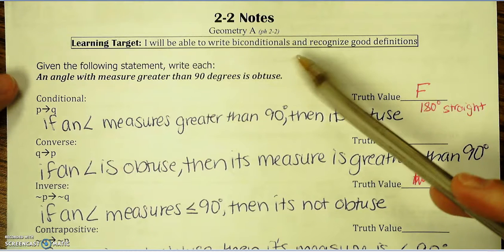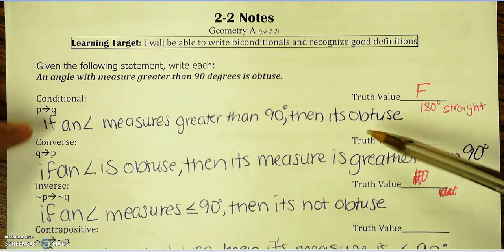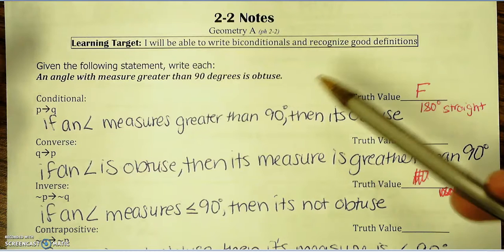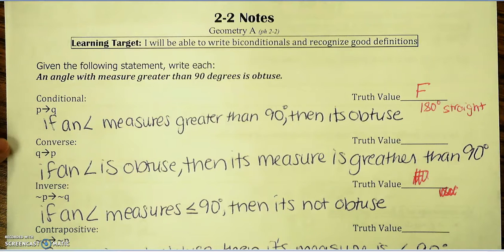So the original statement that I've given: an angle with measure greater than 90 is obtuse. There's actually two ways I could choose to write the conditional statement here that would both be correct, but let's go through how I decided to structure it to start out with so we all have the same thing. Conditional means just turning this into an if-then statement. So I wrote, if an angle measures greater than 90, then it's obtuse. Now, I said that was false because if you have a 180 degree angle that's classified as a straight angle, that would be a counterexample.